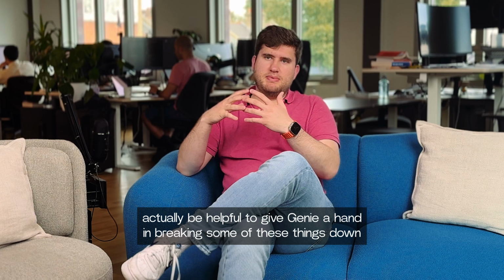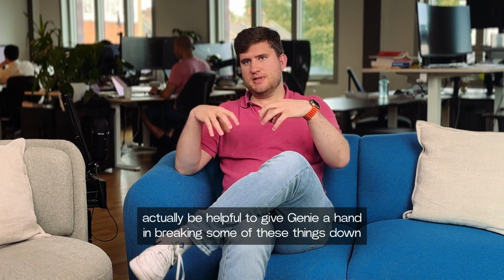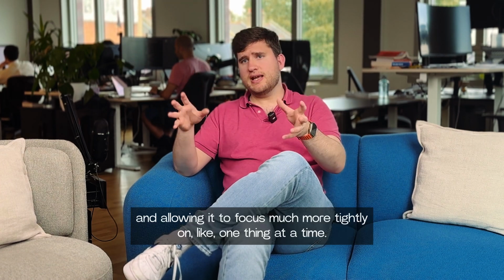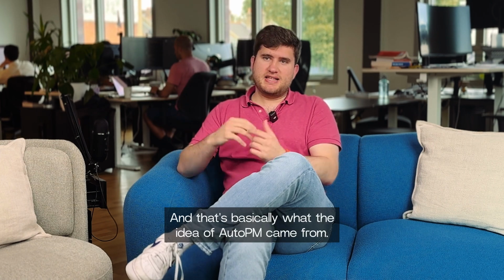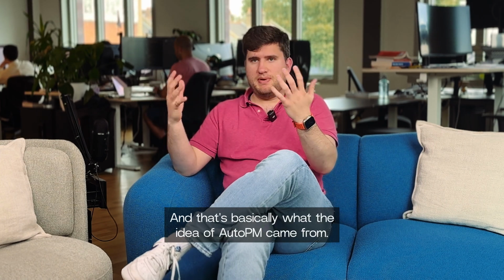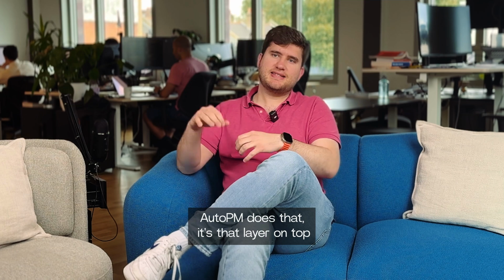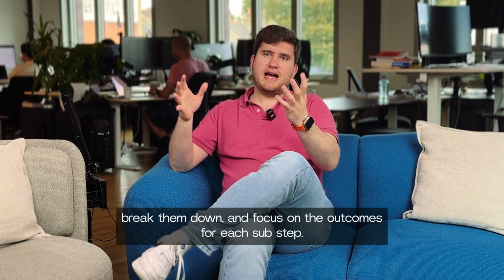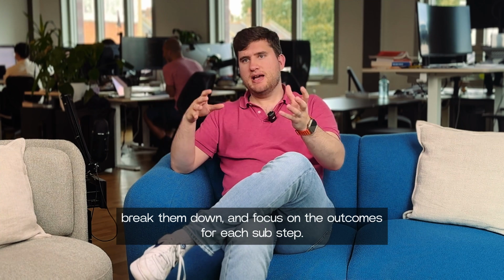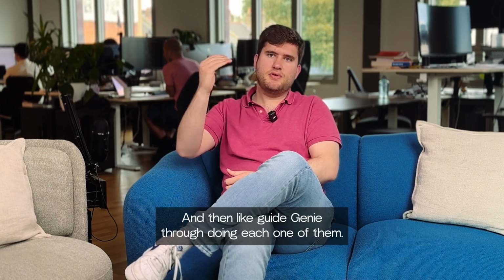So we figured that it would actually be helpful to give Genie a hand in breaking some of these things down and allowing it to focus much more tightly on one thing at a time. And that's basically where the idea of AutoPM came from. AutoPM does that. It's that layer on top where it will take these really large tasks, break them down and focus on the outcomes for each sub-step, and then guide Genie through doing each one of them.